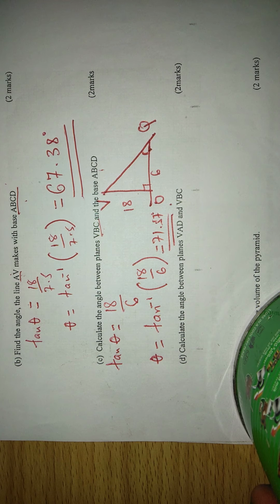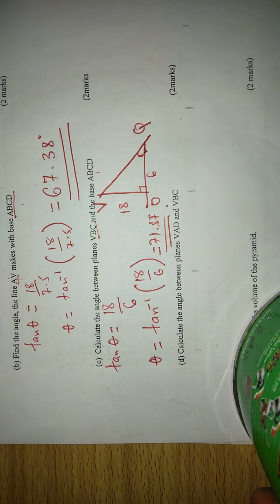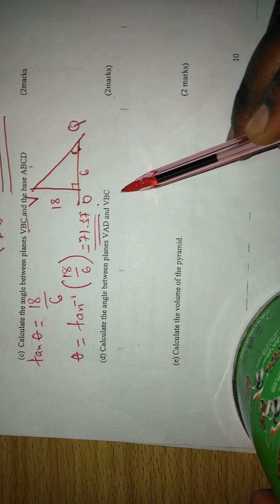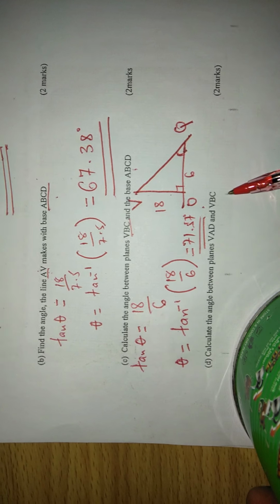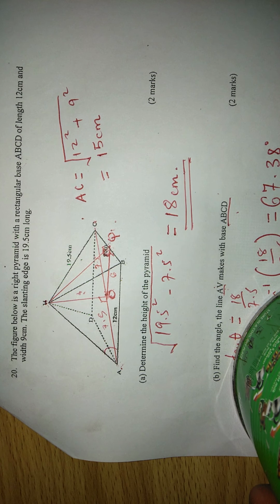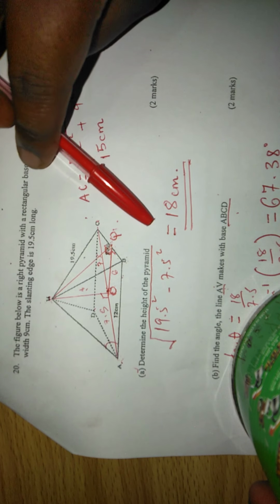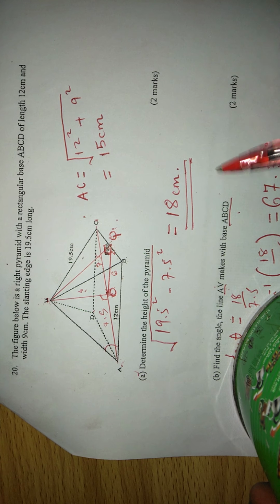Again, we are told to get the angle between planes VAD and VBC. These are the two planes. The plane lying on this side and the plane on the other side of this pyramid.